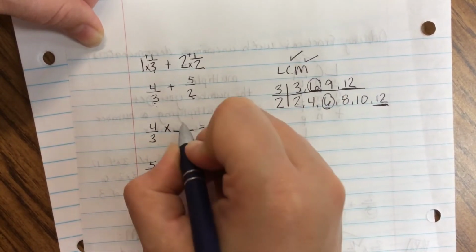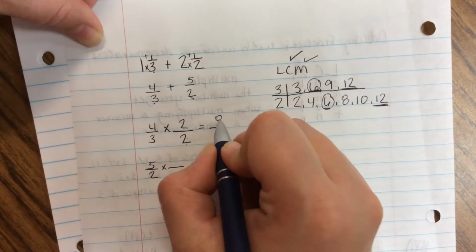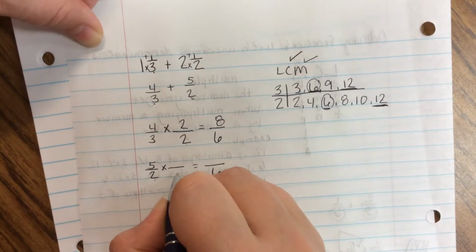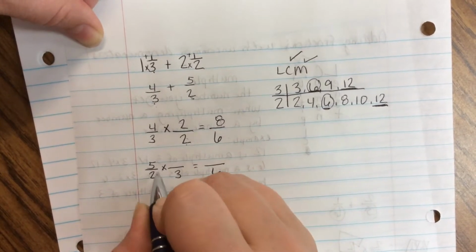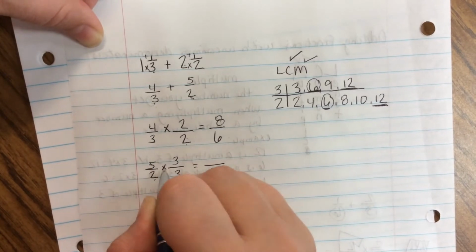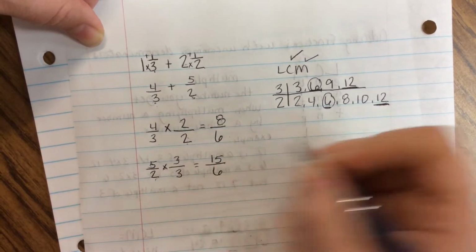What I do to the bottom, I must do to the top. 4 times 2 is 8. 2 times what gives me 6? 2 times 3 gives me 6. What I do to the bottom, I do to the top. 5 times 3 gives me 15.